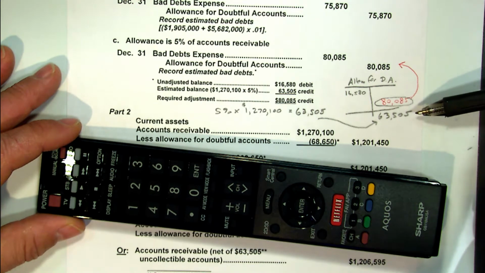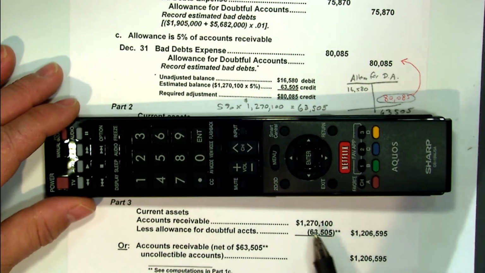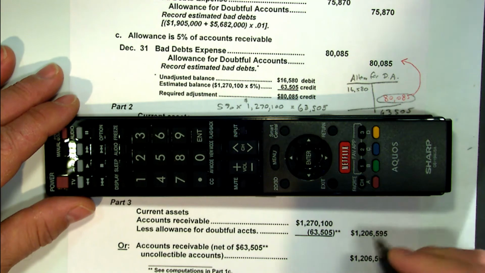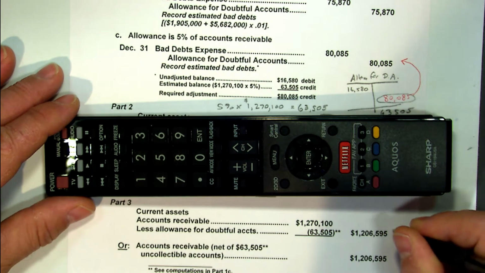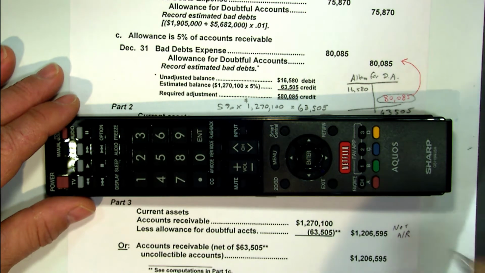You're subtracting the ending balance of it, right? So the 1,270,100 minus that ending balance of 63,505 equals 1,206,595. And I call that the net accounts receivable, or sometimes the net book value of accounts receivable.